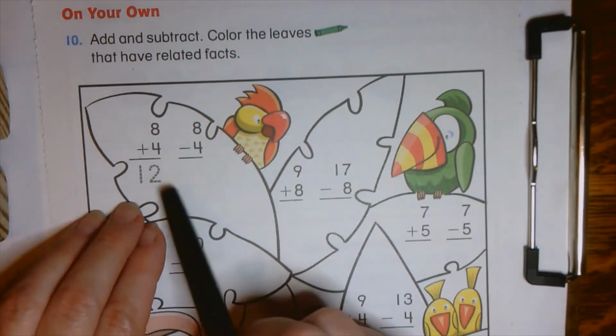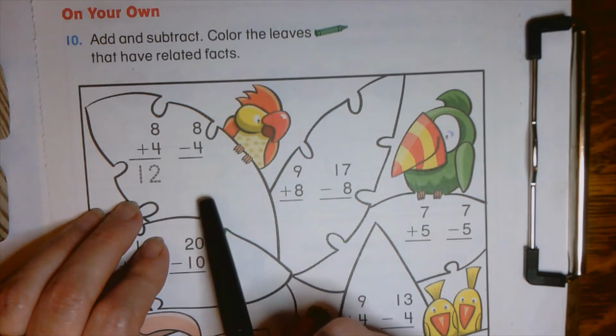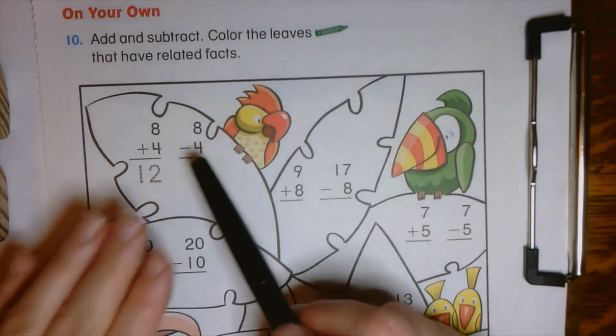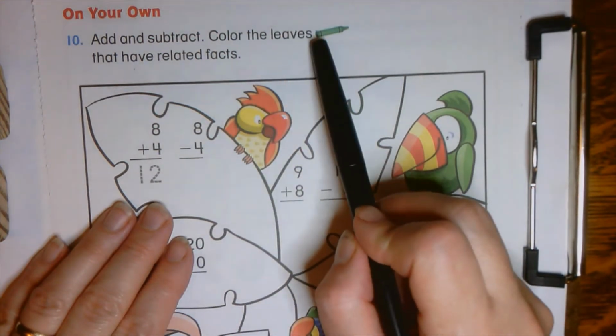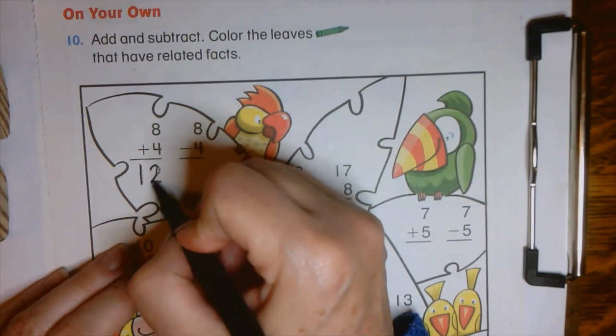Solve them. Remember, we can write addition and subtraction across, or we can write it up and down, horizontal or vertical. Here you have them vertical. Solve them, and then color it green if they're related. So let's take a look here. 8 plus 4 is 12. They already gave you that part.